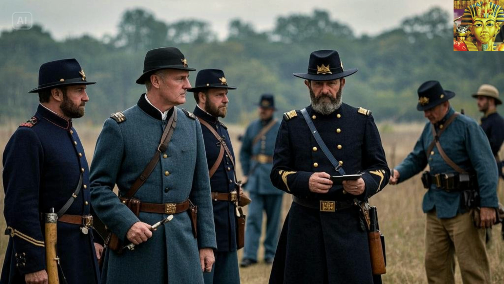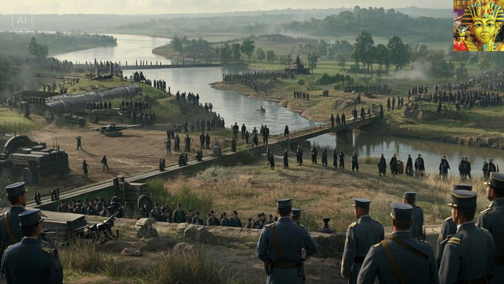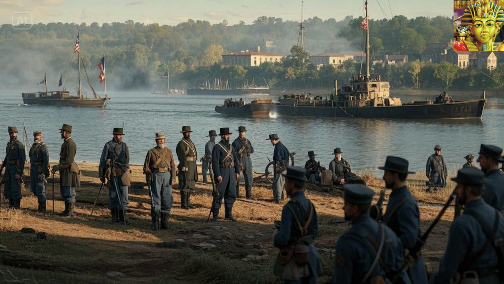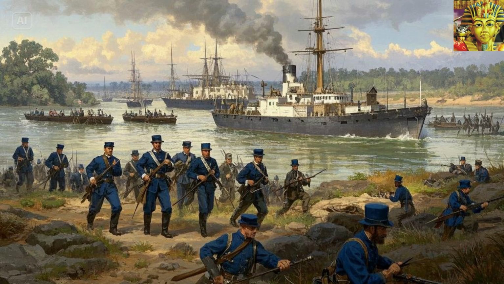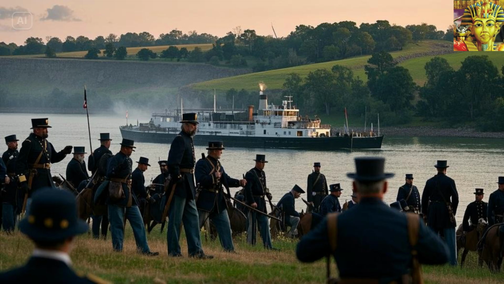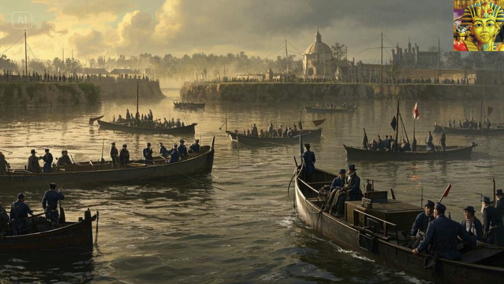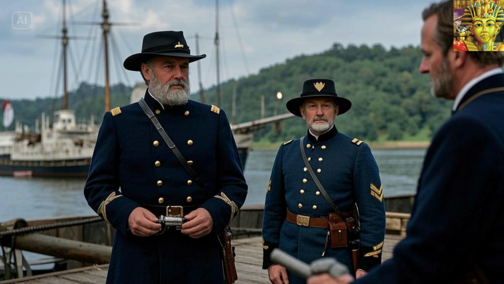The Union Navy, a strategic advantage. At the outset of the Civil War, the Union Navy was relatively small compared to the navies of European powers. However, under the leadership of Secretary of the Navy Gideon Welles, the Union rapidly expanded its naval capabilities. The Anaconda Plan, devised by General Winfield Scott, outlined a strategy to suffocate the Confederacy by blockading its ports and controlling the Mississippi River. This plan relied heavily on the Union Navy to execute.